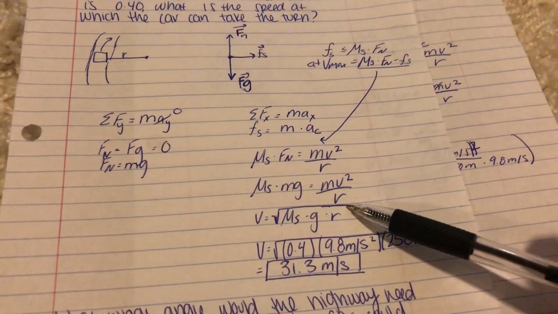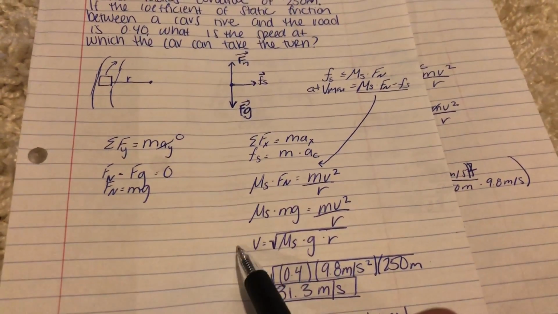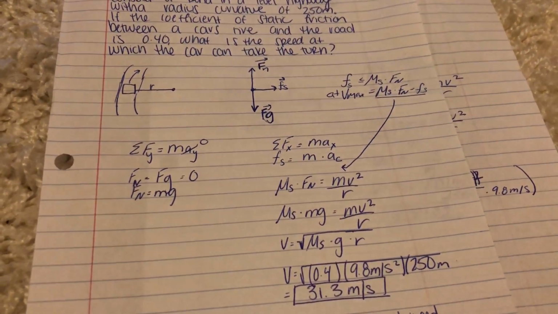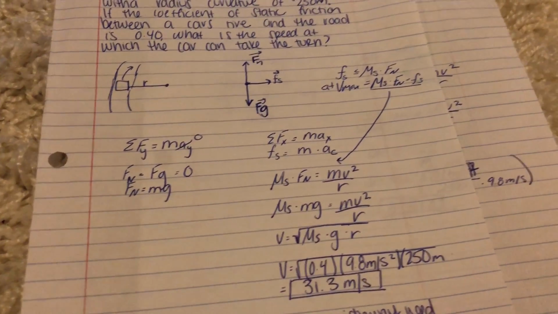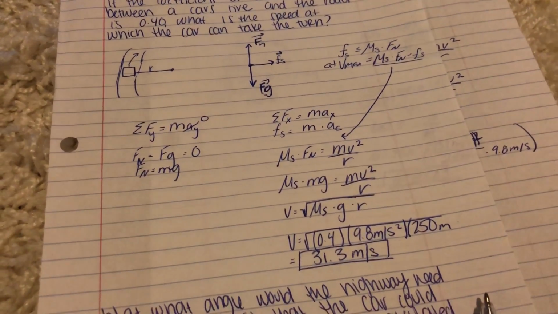Then if you solve for the velocity, you would get v equals the square root of the coefficient of static friction times gravity times the radius. If you put all the information in, it will give you 31.3 meters per second.